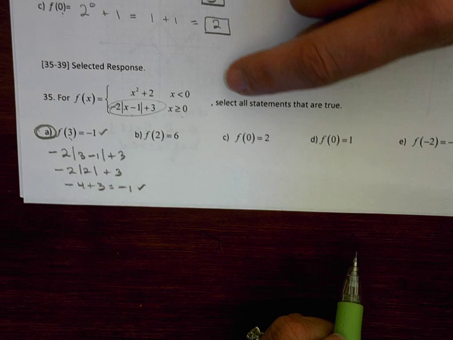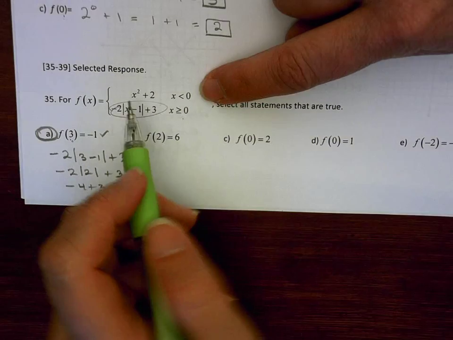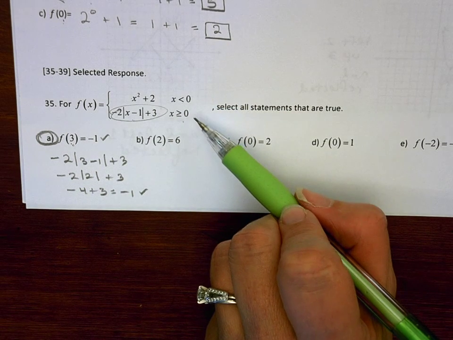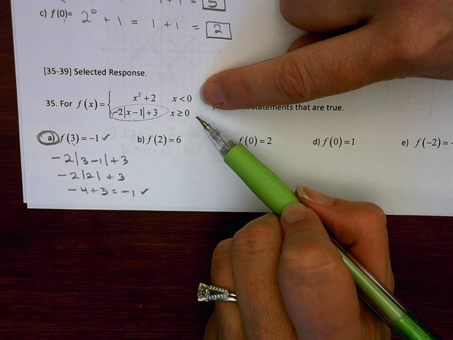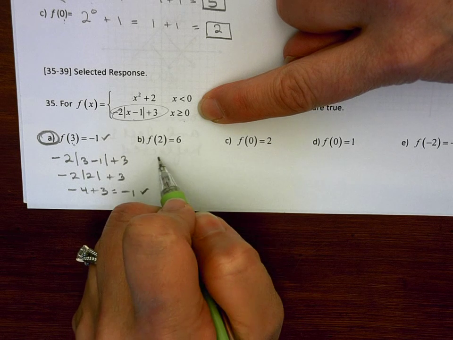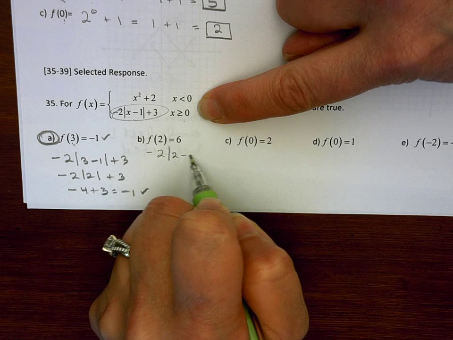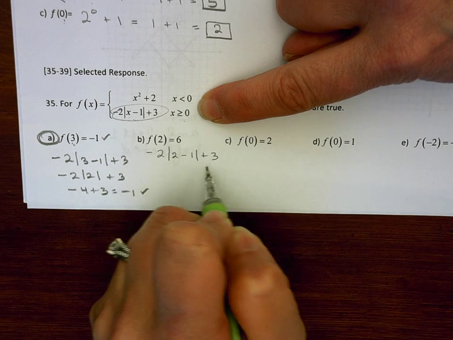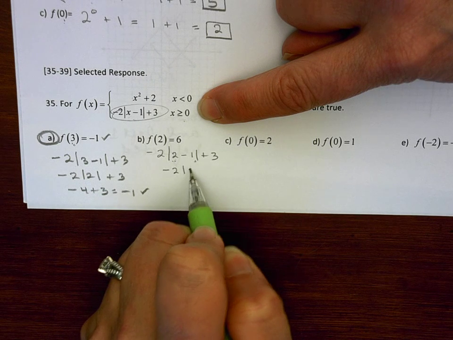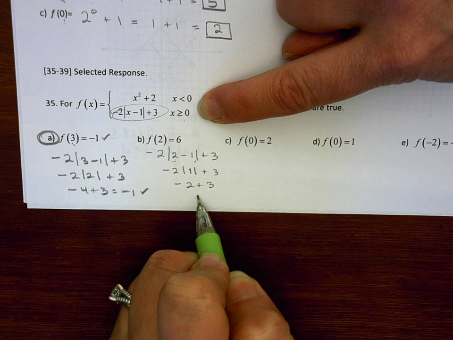For this one here, we're going to replace x with 2. Is 2 smaller than 0? Is 2 greater than 0? 2 is greater than 0, so I'm going to use this equation here. I'm doing the same thing again, but this time replacing x with 2 instead of 3. 2 minus 1 is 1. So that would be negative 2 plus 3, which is 1. And they got 6, so they're wrong, so I won't choose that one.